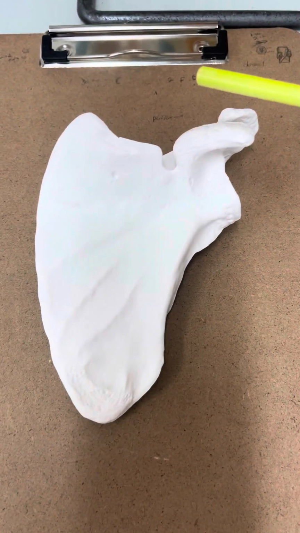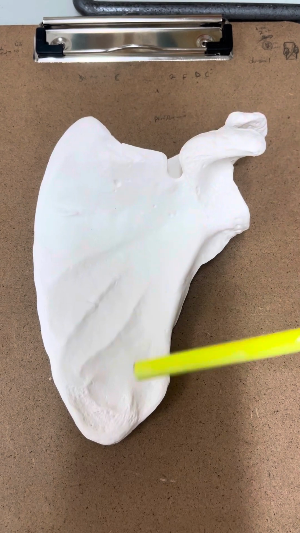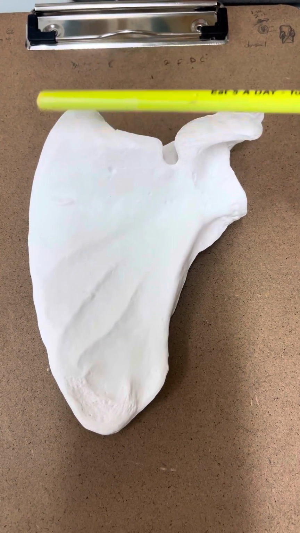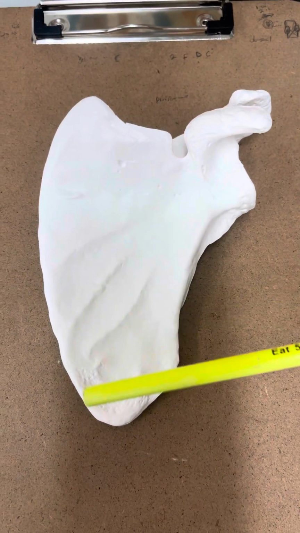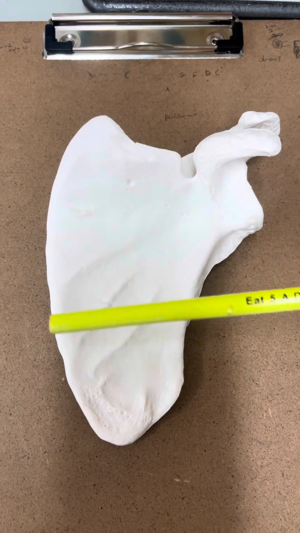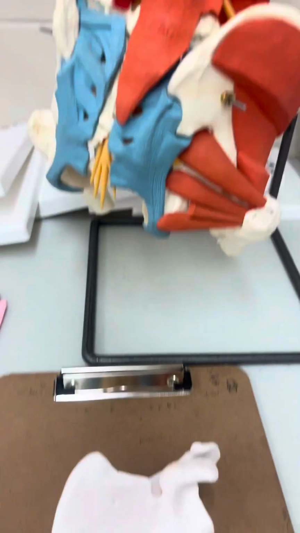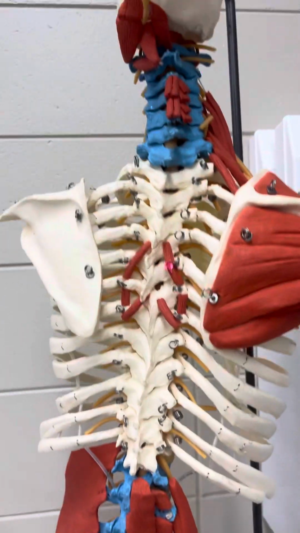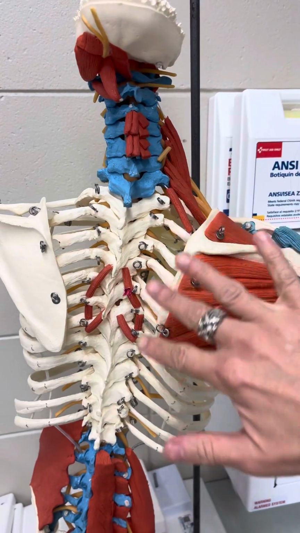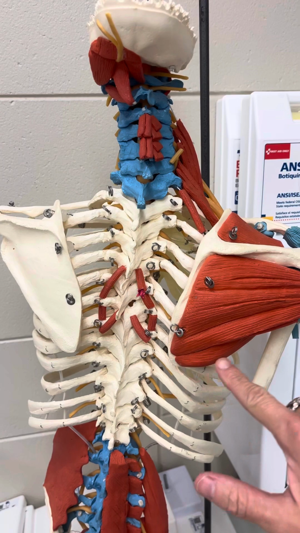Here we have a scapula, and this is the anterior view. We have our superior angle and our inferior angle, the medial border. So if we put that in reference to the whole body, you can see right here, medial border, superior angle, inferior angle.